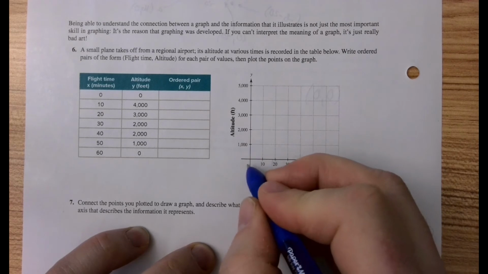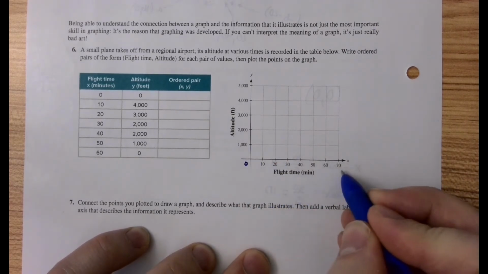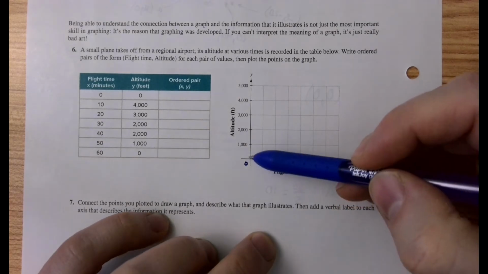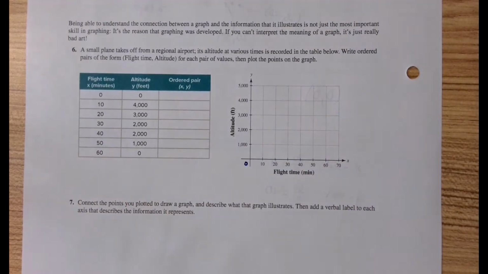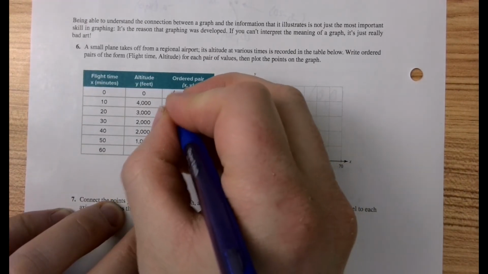Notice the scale going on. We've got a 0 here at the start, awesome, and then 10, 20, 30, 40, 50, 60, 70 minutes, and then steps of 1,000 for altitude. So our author asks us to write all of these values as ordered pairs.